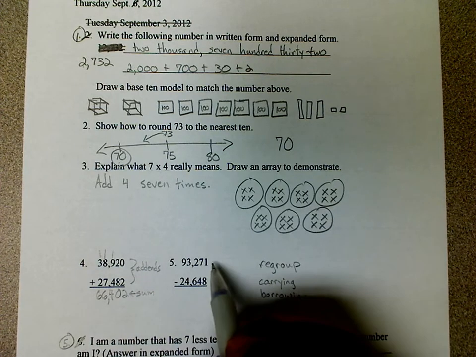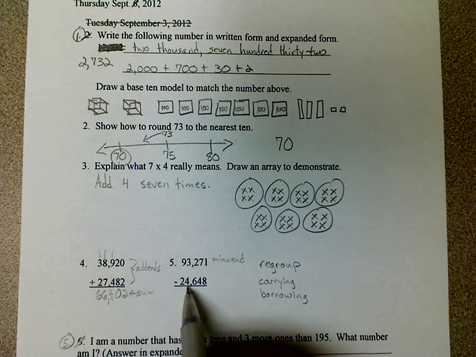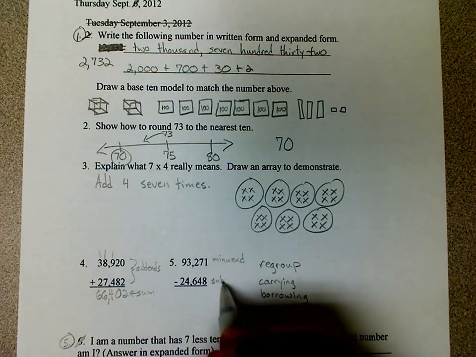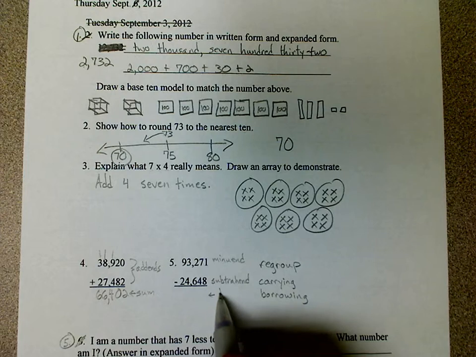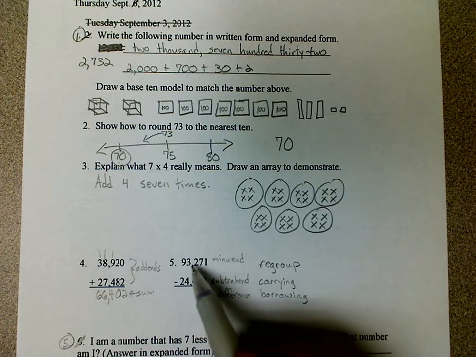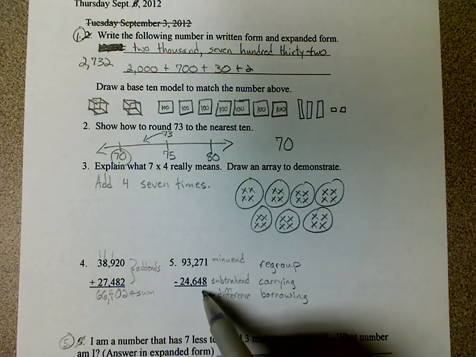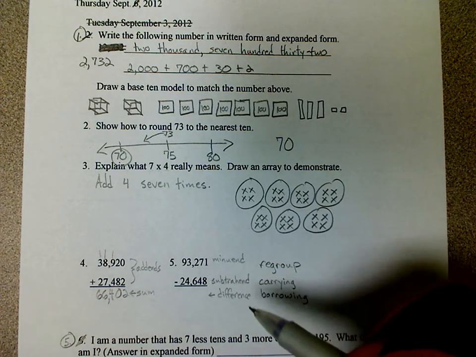Now in subtraction, the number you start with is called your minuend, M-I-N-U-E-N-D. The number you want to take away or subtract from what you start with is called a subtrahend, S-U-B-T-R-A-H-E-N-D. And your answer in subtraction is called a difference. So what you're actually doing is looking for the difference between 93,271 and 24,648.